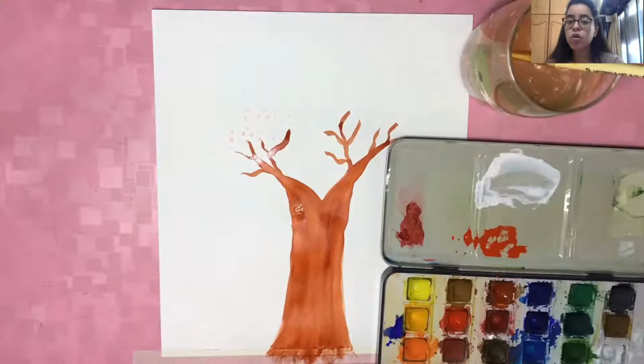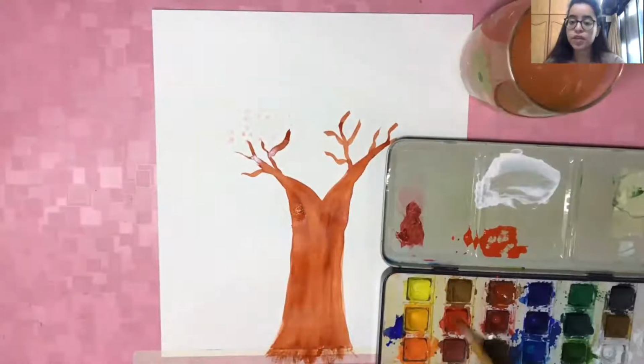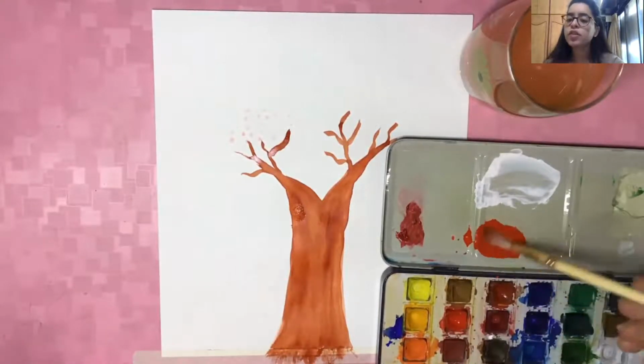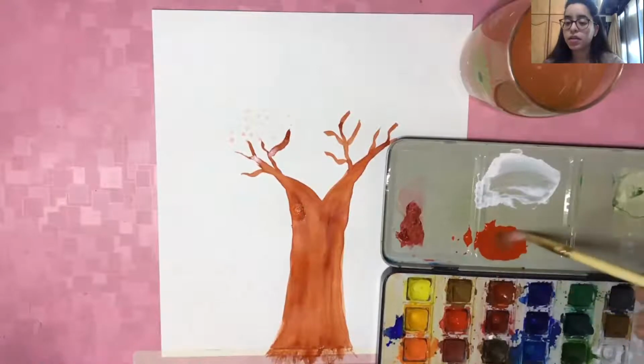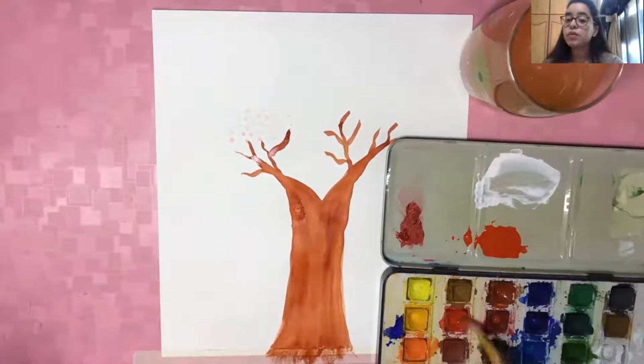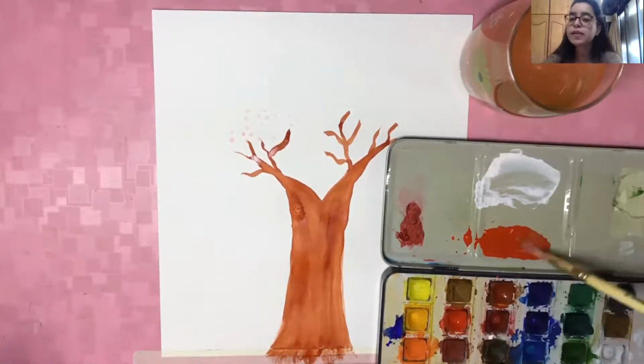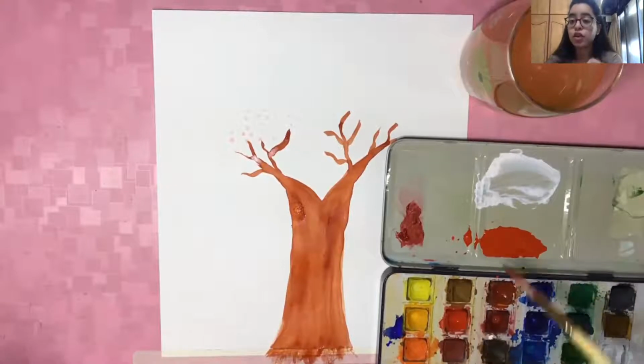Now we don't need this result, we need a darker shade. So we will take more red paint in our palette. I'm taking a little bit more red paint. Take a generous amount of red paint in the palette. But if you're not using paints, you can use your red crayons and start drawing small dots and circles over the trunk of the tree.